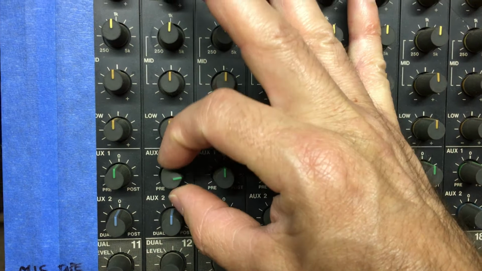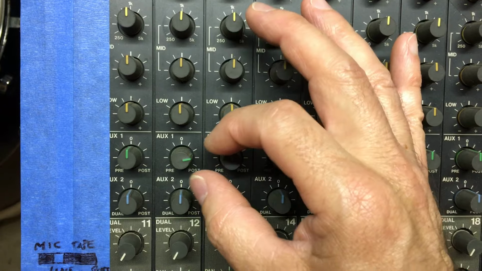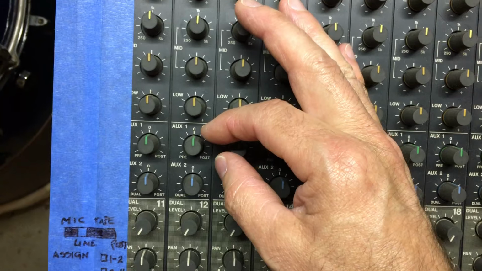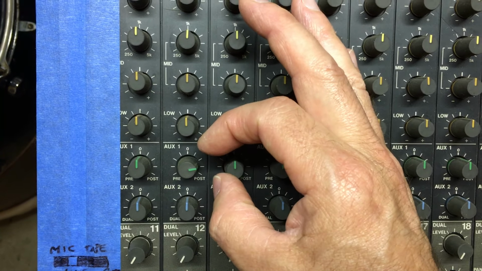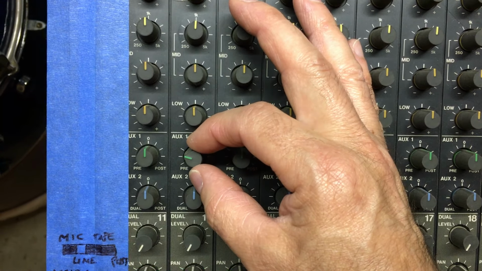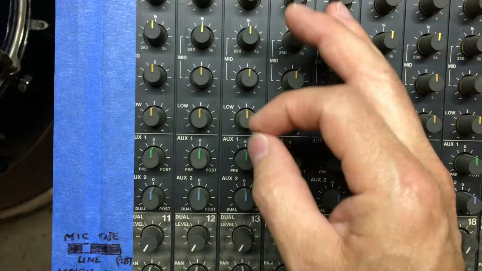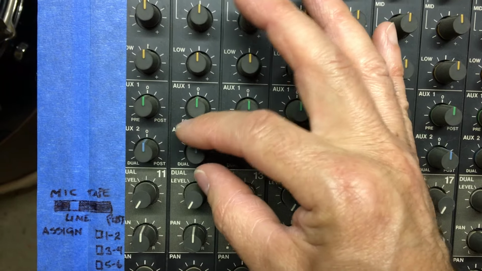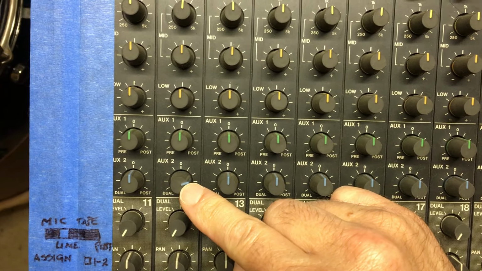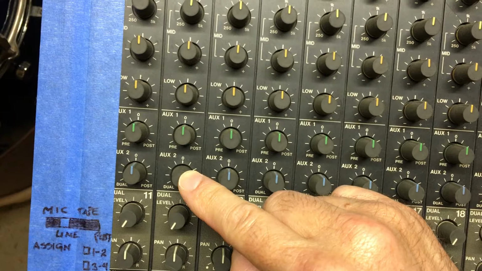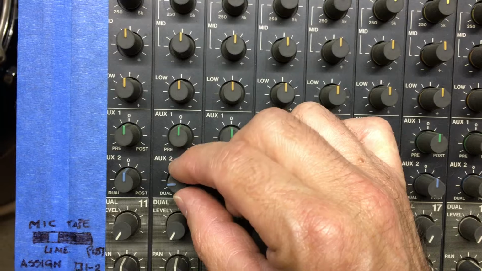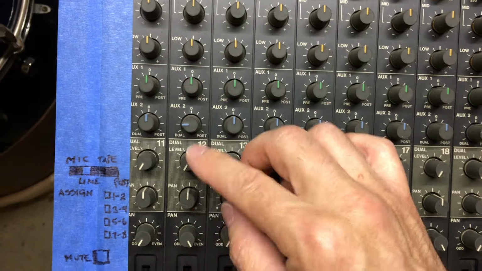We have post-fade send, aux1 send, or pre-fade. So you've got some flexibility there on whether it is like a send effect bus post-fade, or whether it is a pre-fade monitor or cue feed. So that's some nice flexibility. And then aux2 similarly can be post-fade, like an effect aux bus, but then you sweep the other direction and it sources from the dual bus.